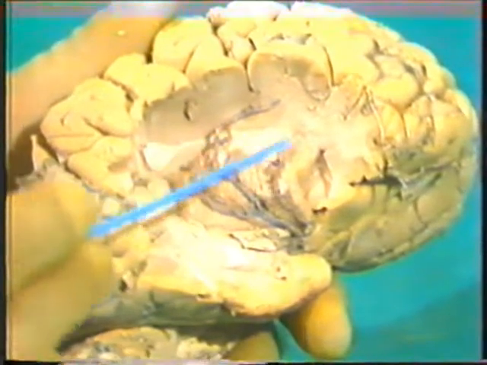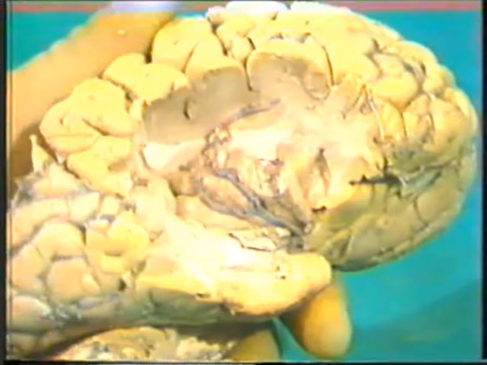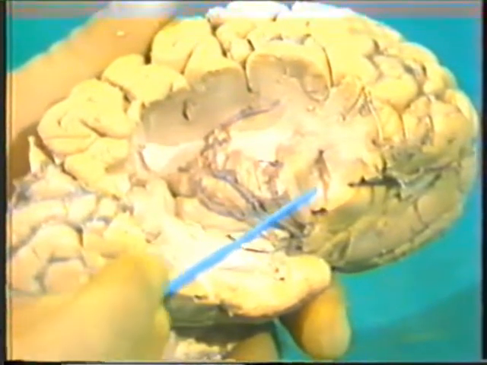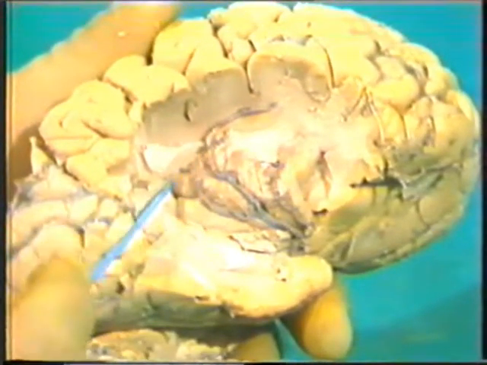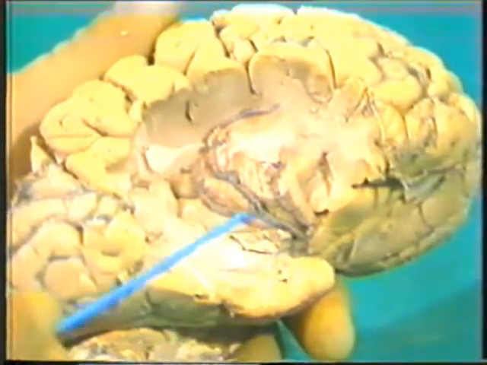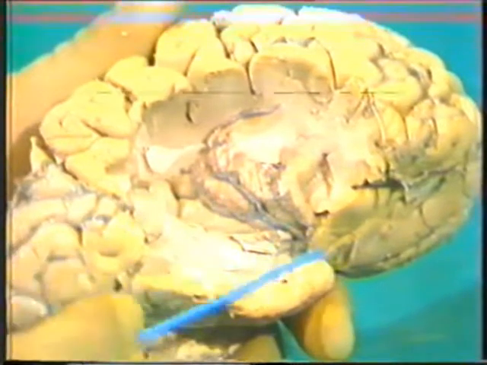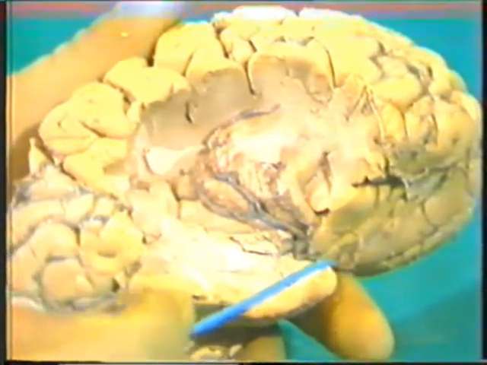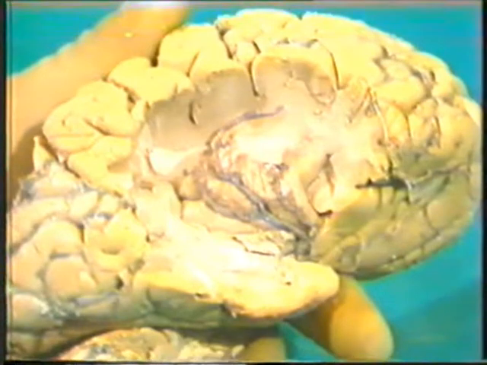exposed after removing its opercula. This is the circular sulcus surrounding the floor. These are the gyri radiating from the stem of the lateral sulcus. These are the middle cerebral artery and the accompanying deep middle cerebral vein running on the floor of the insula.